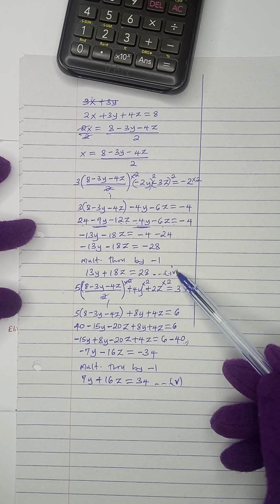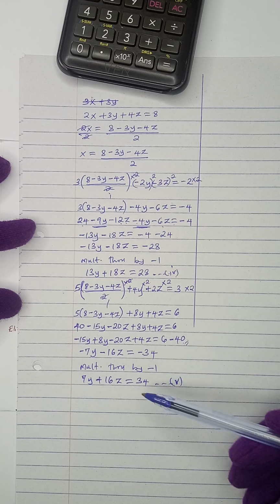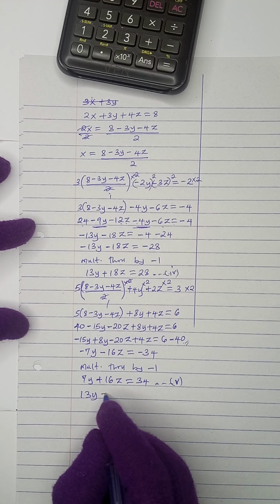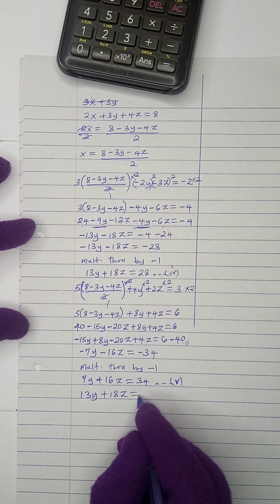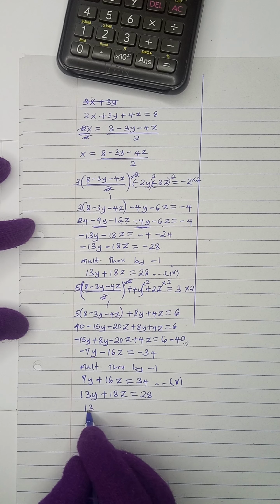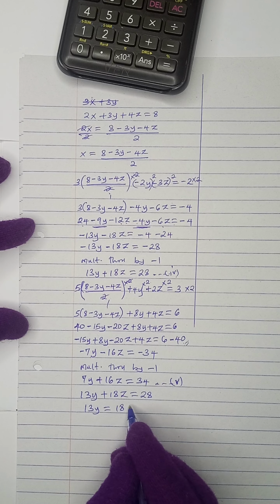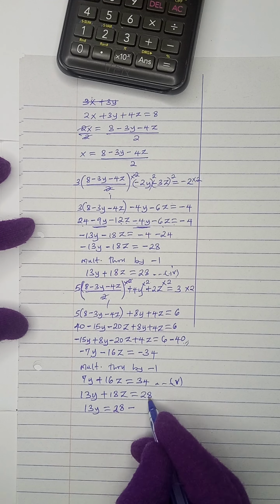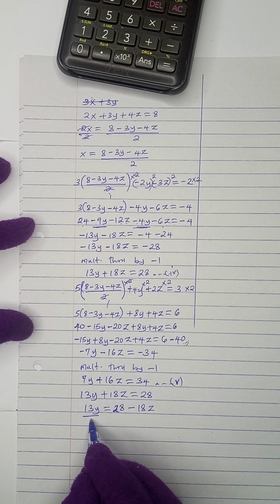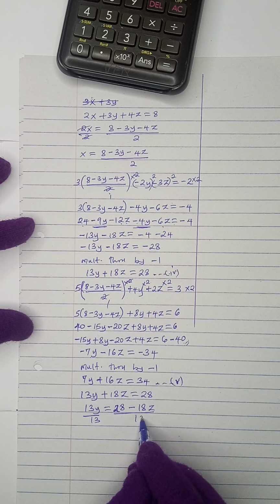Once you get your equation 5, you can use equation 4 to form a substitution and substitute it in 5. So in equation 4, 13y plus 18z is equal to 28. I will take 18z across, so we'll have 13y is equal to 28 minus 18z. Then to find y, divide through by 13.